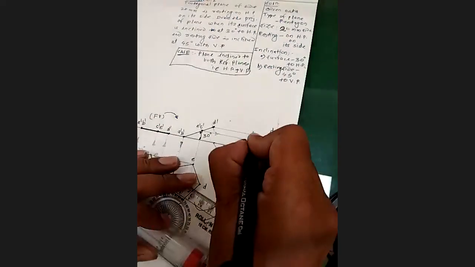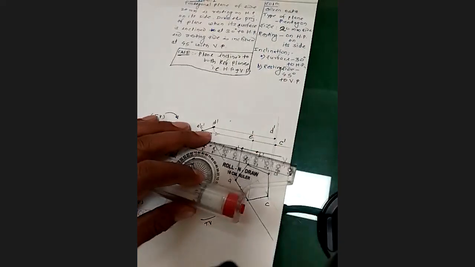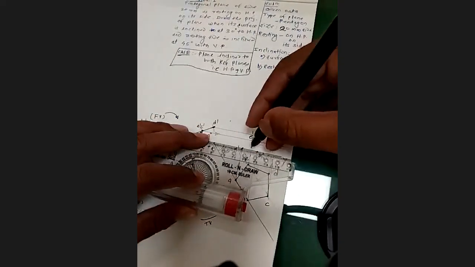Now I will join all those points. Of course, you have to say E dash, D dash, and C dash, because these are the points of your front view.